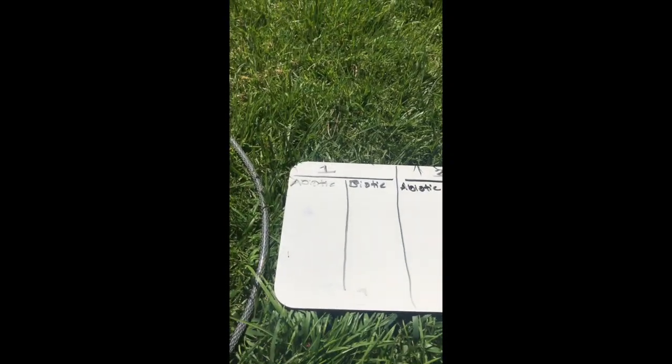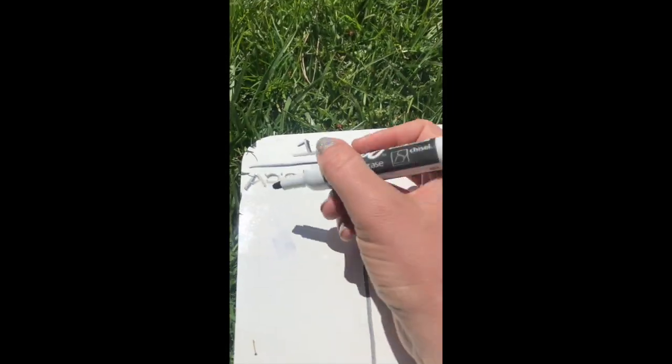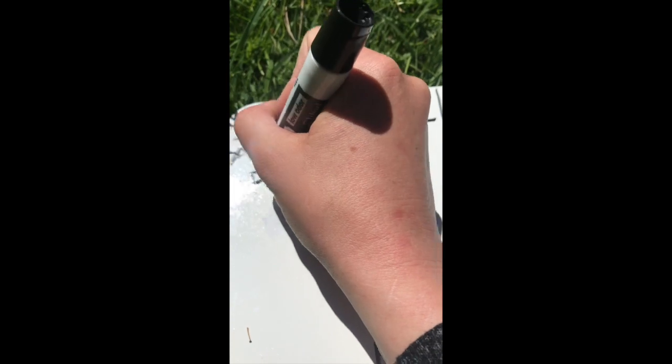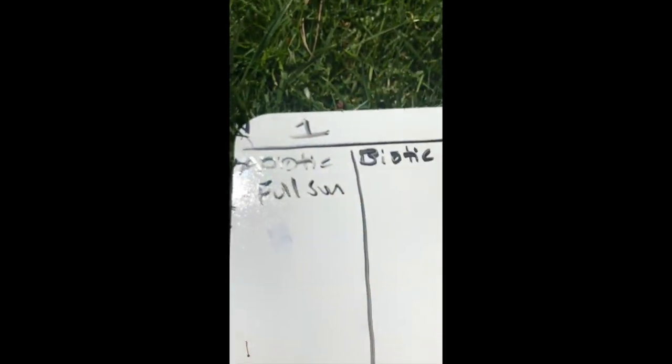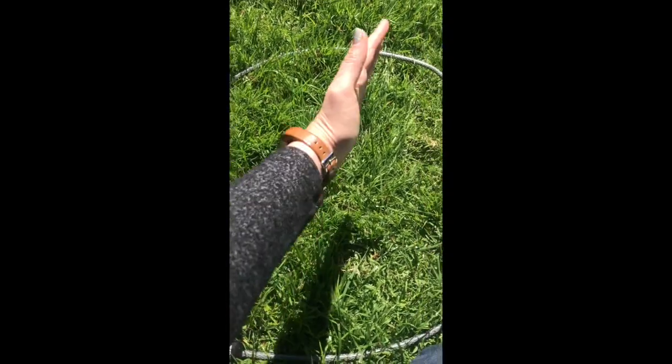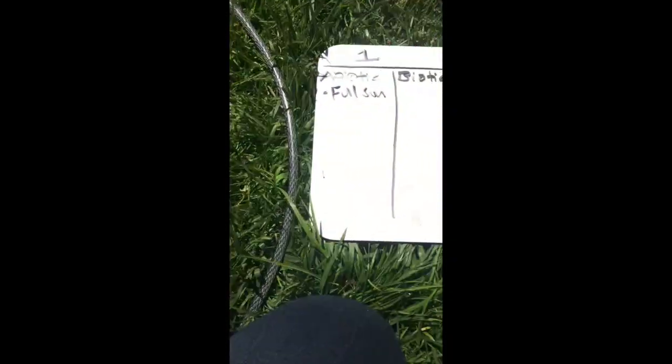All right, so when it's time to record, there's a couple ways you can do it. First, I can list things, like I can say it's full sun. If the whole circle had some shade, I could say 50% sun, 50% shade. My circle has all sun though, so I would just write full sun.